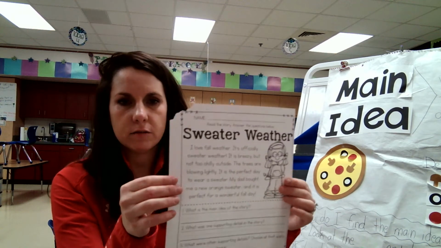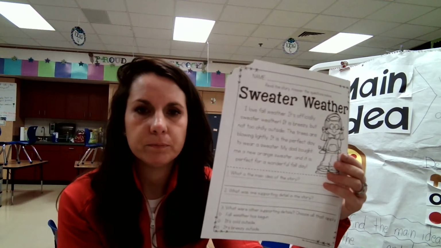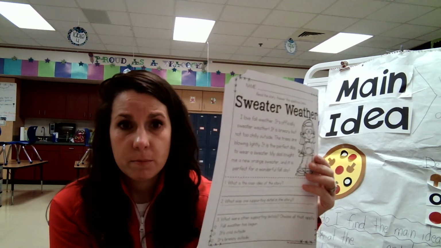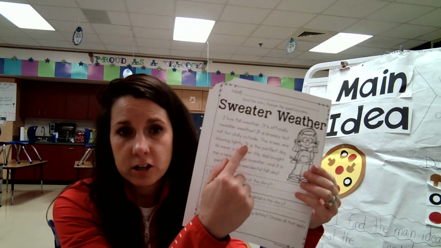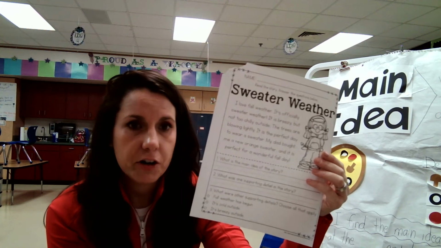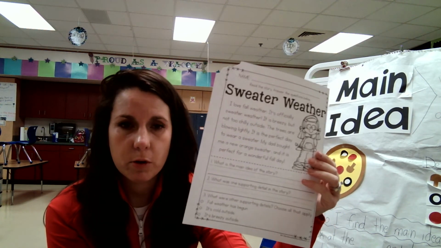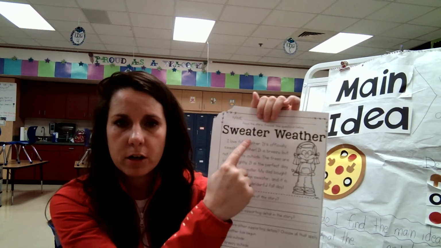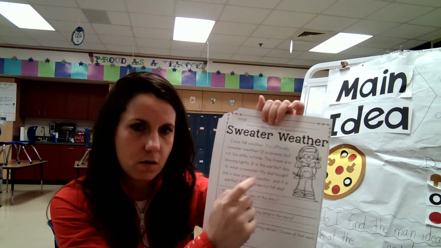Today in your packet, you have this little reading passage called Sweater Weather. I don't expect you, and neither do your other first grade teachers, to be able to read all those words. There's some very tricky words in there. This is something that I want you to read with mom and dad or your grandparents, whoever's doing your work with you. Read it with them, okay? Because like I said, there's a lot of tricky words in here. We don't expect you to be able to read this on your own.